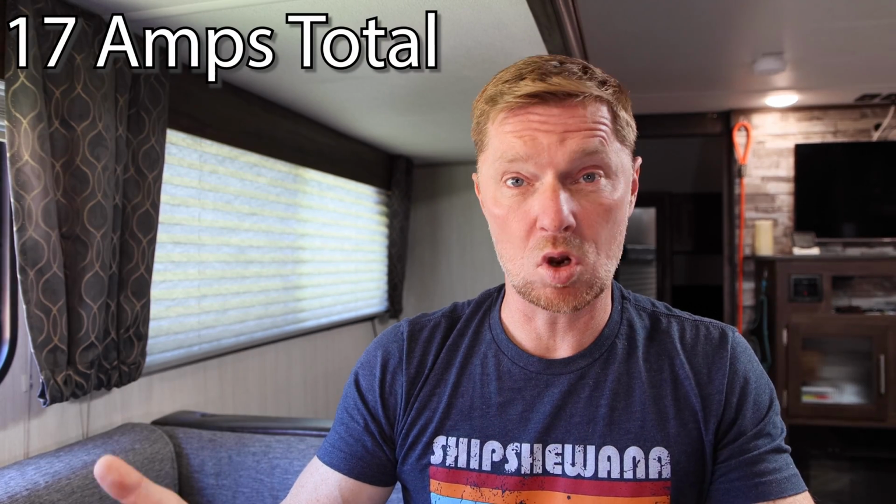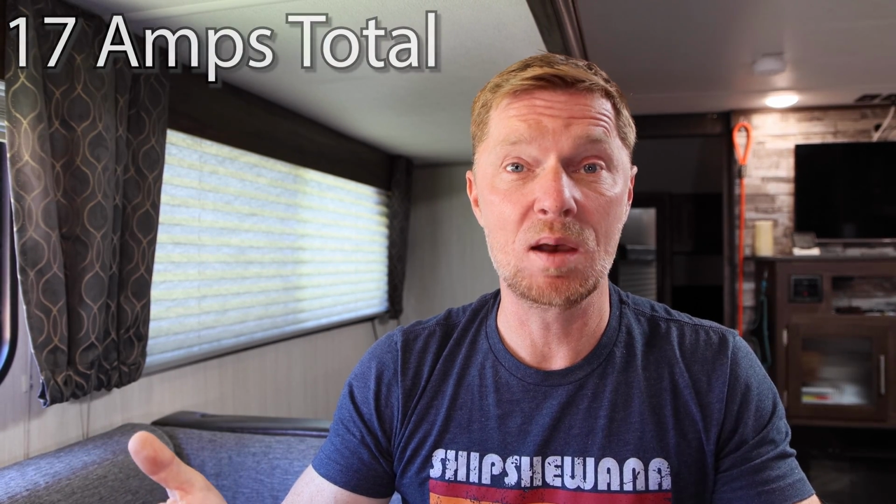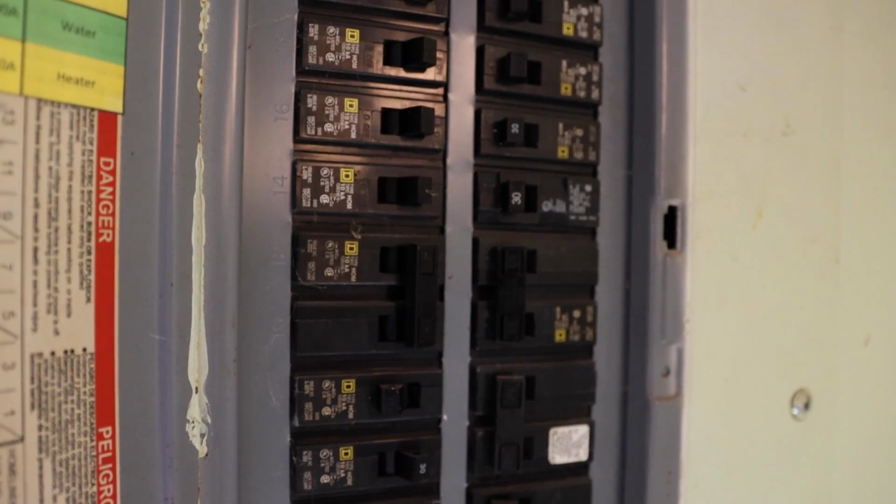Now, all those systems aren't going to demand all that at the same time all the time. But if the air conditioner is running, the refrigerator needs to cool off, and the battery needs to be charged a little bit more, you can look at a little bit more demand. So because of that, if I'm pulling 17 amps and I'm running on a 15 amp breaker, you can see where the breaker inside the house may trip.